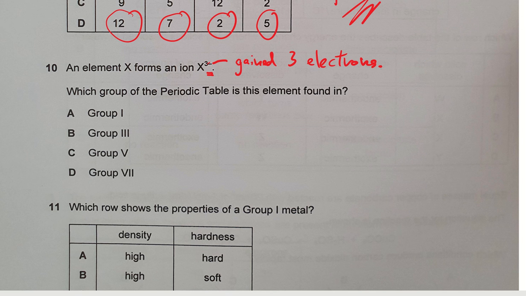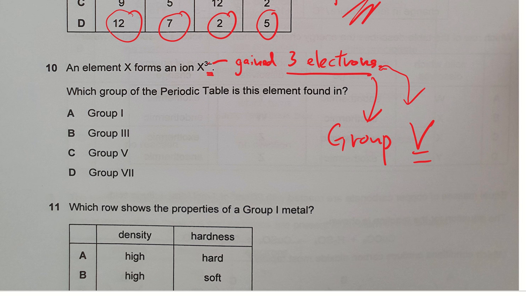Okay, so which elements in which group of the periodic table will need to gain 3 electrons? Definitely not metals, because metals lose electrons. So X is going to be a non-metal. Okay, and since it needs to gain 3 electrons, right, I can deduce that your X is found in group number 5. Okay, because it has 5 valence electrons, it will need to gain 3 more electrons to obtain a stable electronic configuration of a noble gas. So your answer will be C for question number 10.